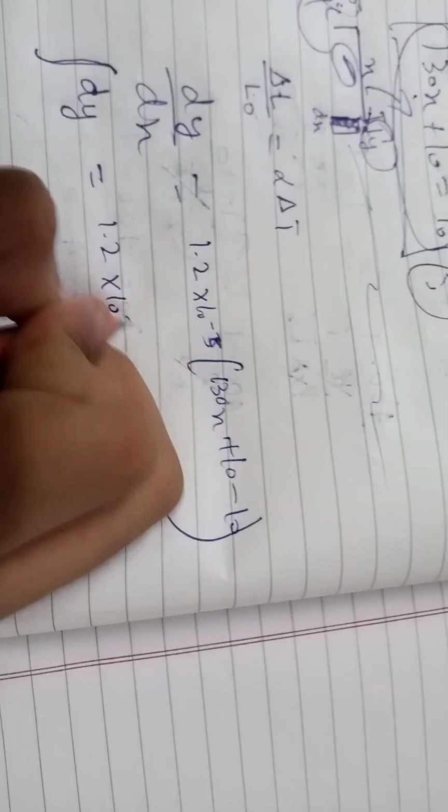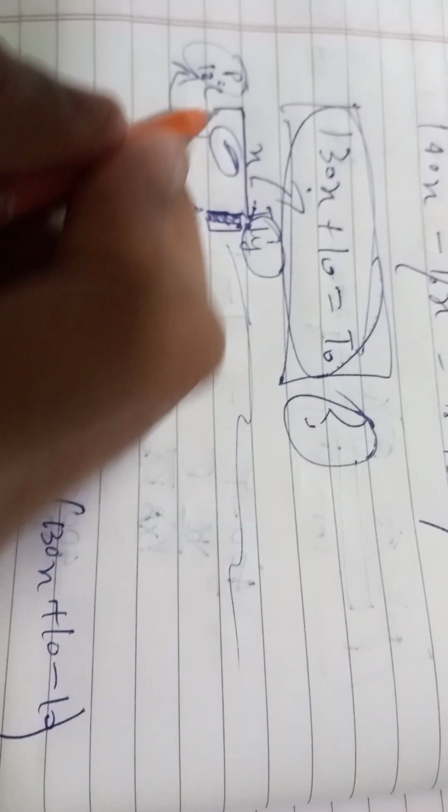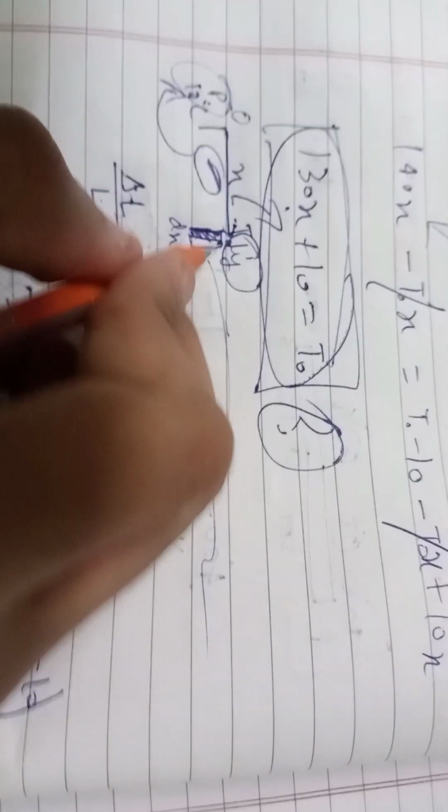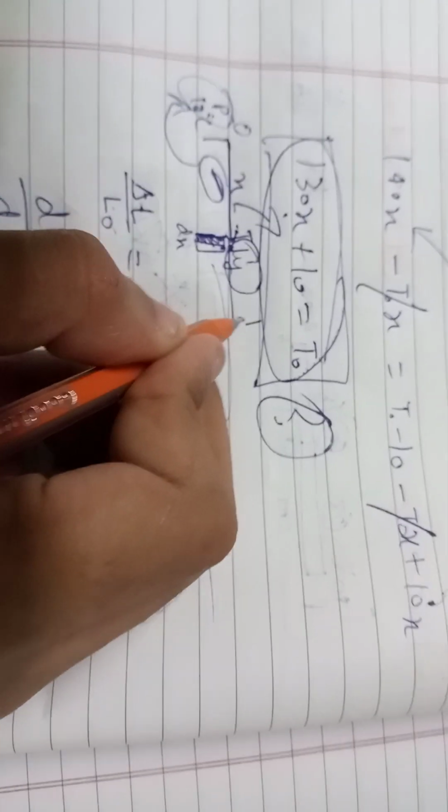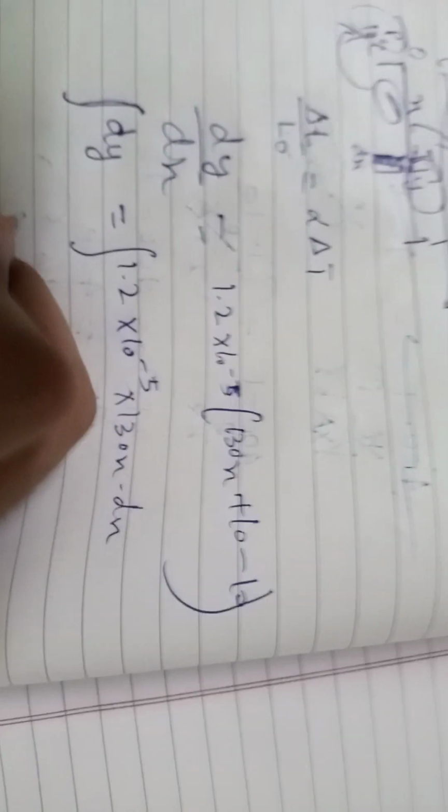So 1.2 into 10 to the power minus 5 into 130x dx integrated. Now from where to where do we have to actually integrate? So we have got to integrate from 0 to 1 since the length of the PQ is 1.